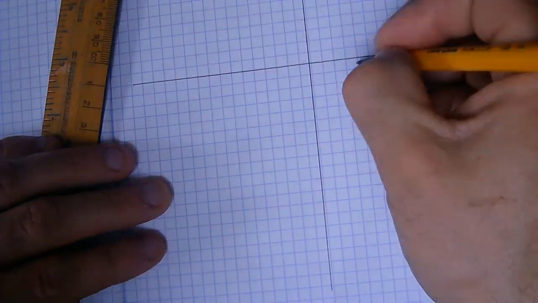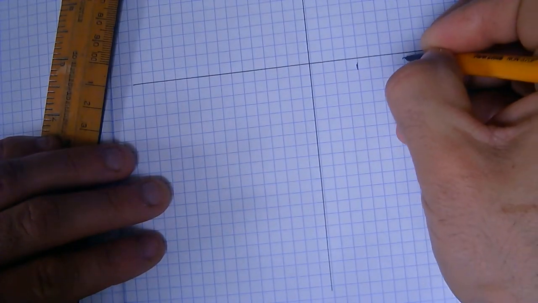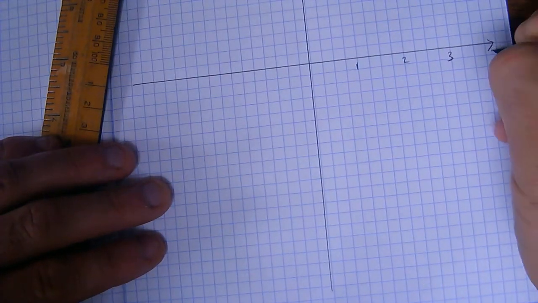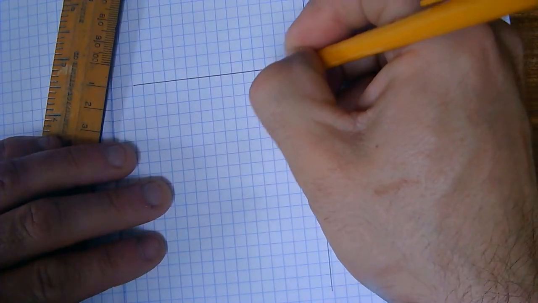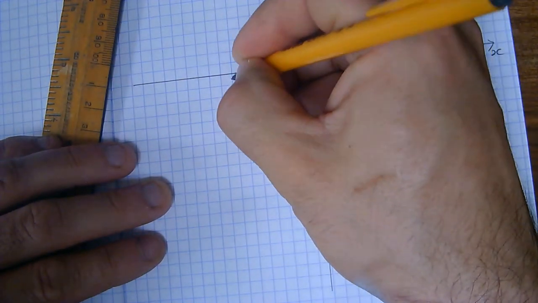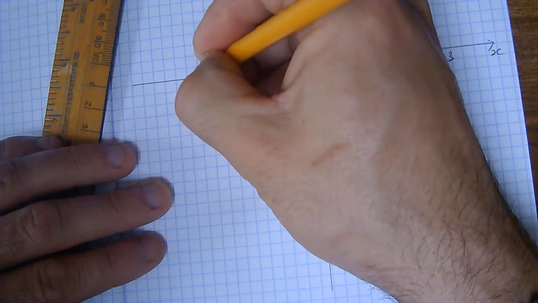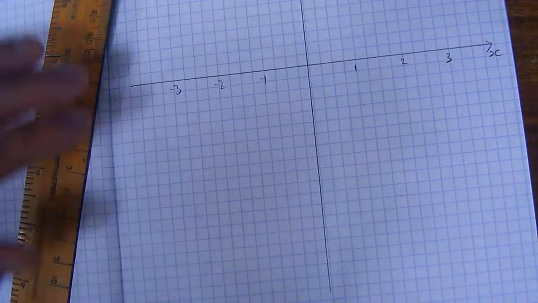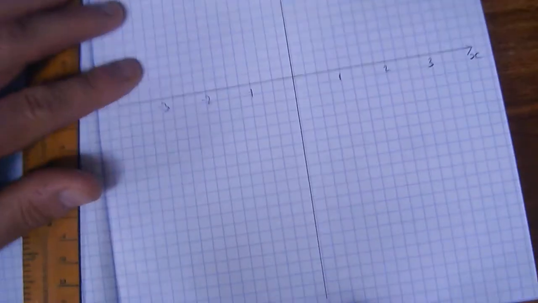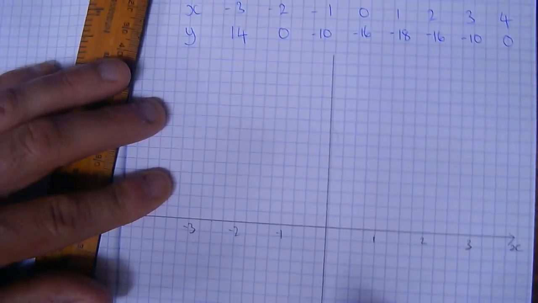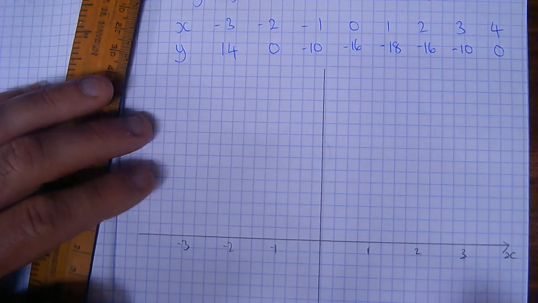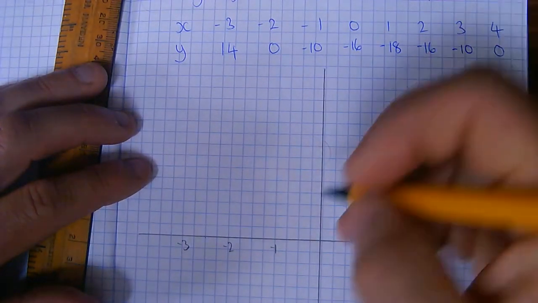Let's label my axes up, so 4 squares for my x. 4 squares in both directions. Now for my y-axis I've got to go quite a variety of numbers, so I've got to go up to plus 14 and down to minus 10.